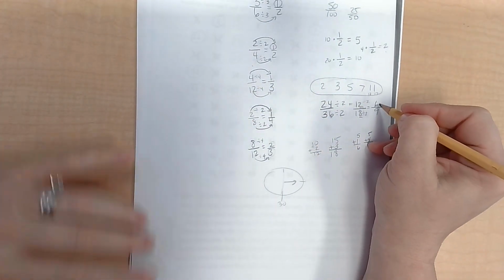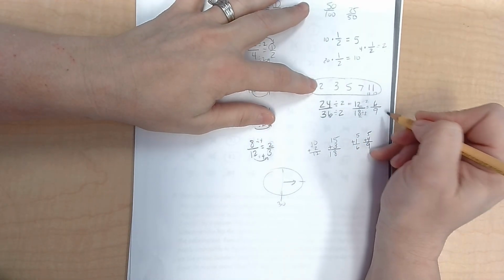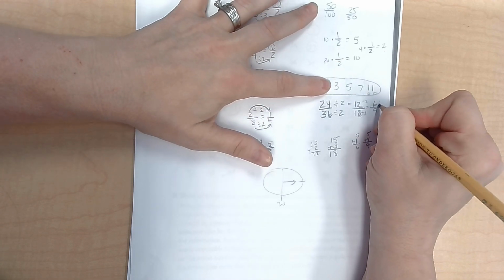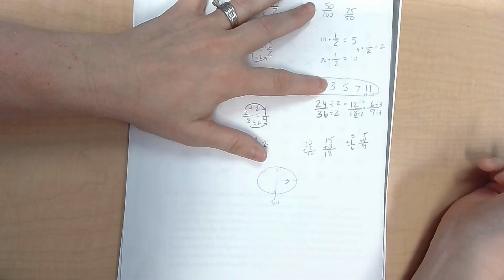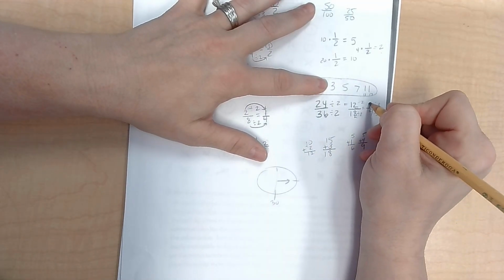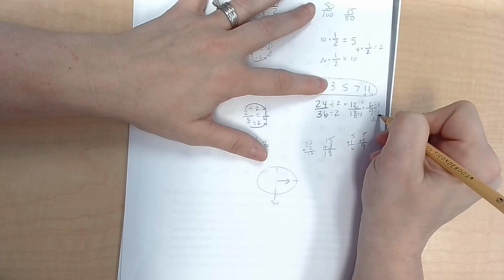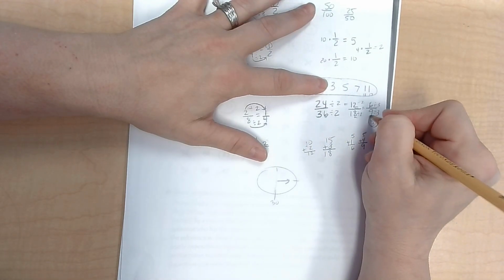Now, always check, are they both divisible by 2? That one is, but that one's not. So I'm going to go to 3. Divide it by 3. Both of them are divisible by 3. Count by 3 until you get to 6: 3, 6. Count by 3 until you get to 9: 3, 6, 9. 2/3 is the answer.